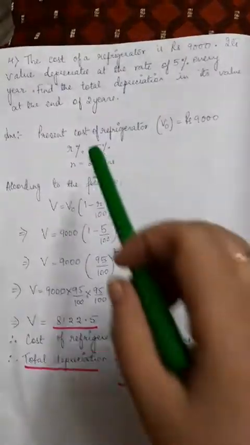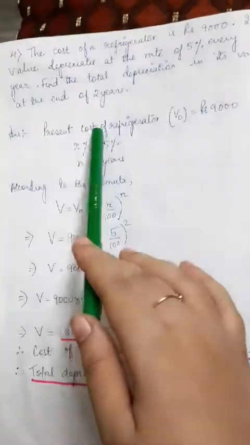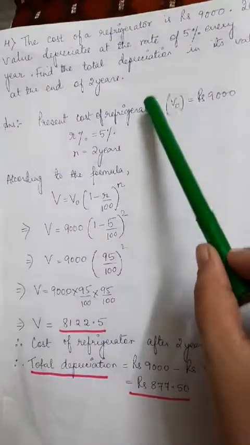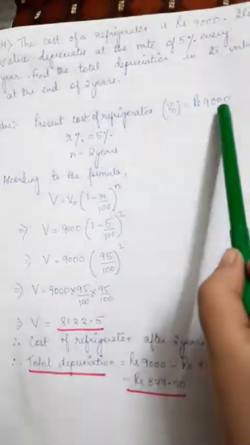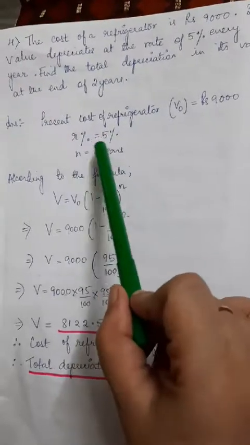Now what is given in the question? Very easy. Cost of a refrigerator. So the present cost, present cost means V0, is given as 9,000. Rate of depreciation is given 5%. Time is given 2 years.